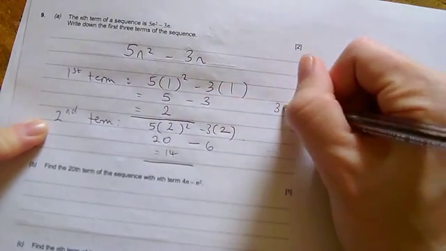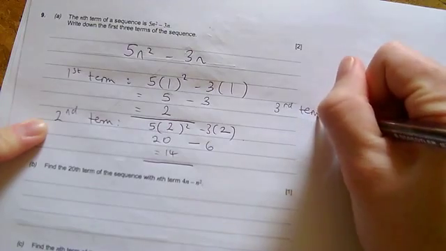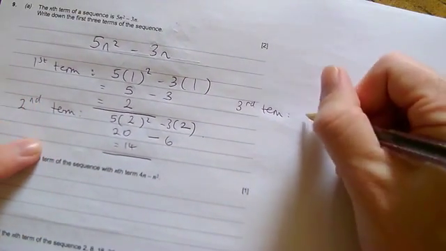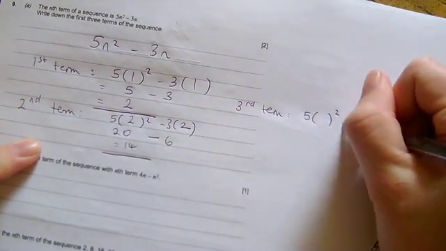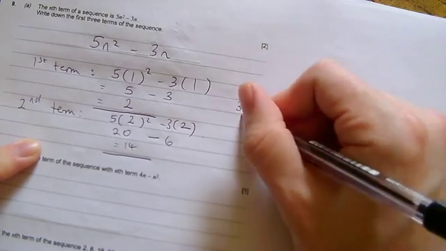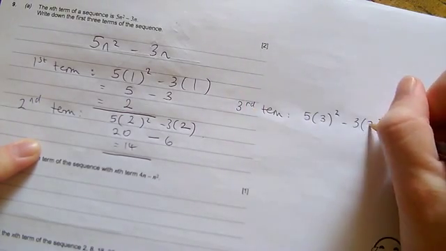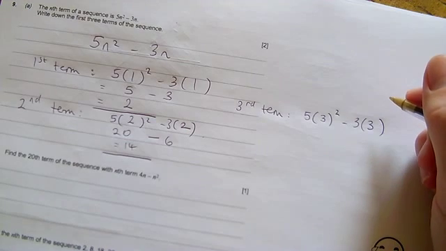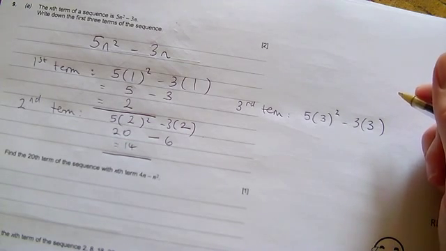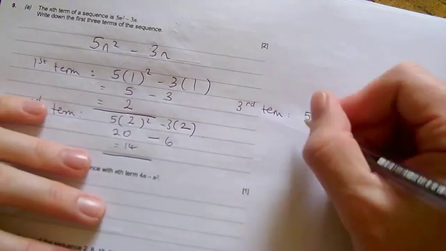And then for the third term, I'm going to change the n to open brackets again. And then because it's the third term, I sub in 3. If I wanted to sub in the 10th term, I'd sub in 10, the 20th term, 20, the 100th term, 100, the millionth term, a million.